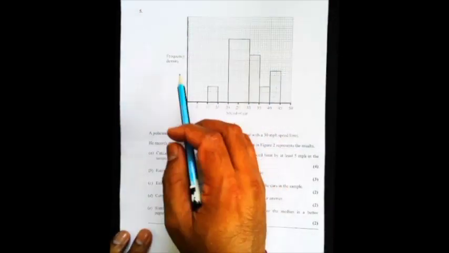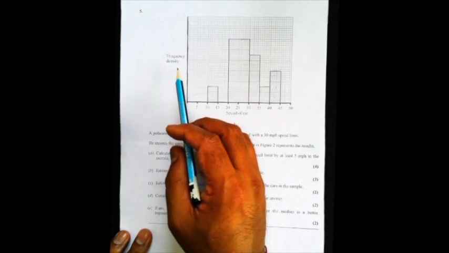Okay, lastly we have one more example here, and you can see that this is a histogram, and along the y-axis there is frequency distribution, and along the x-axis there is the speed of the car. And let me read out this problem first of all.